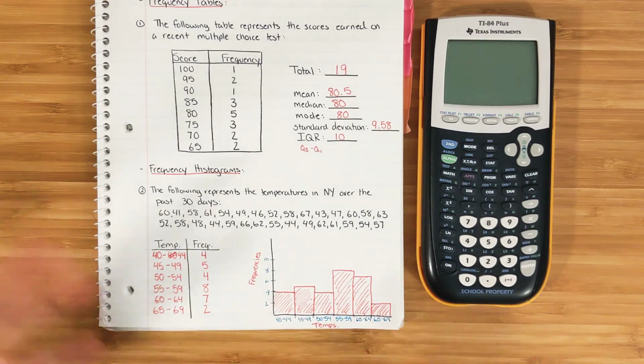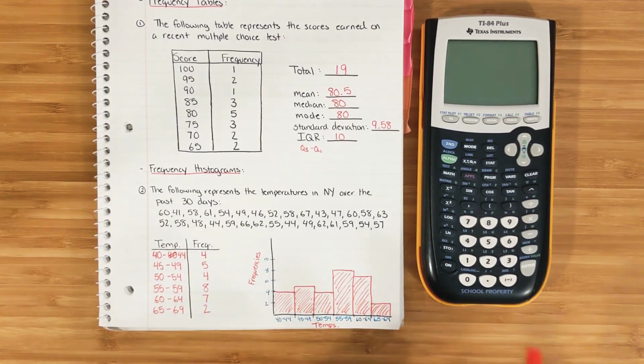Now, hand in hand with frequency tables, the good thing about frequency histograms is we can very easily see the distribution, whether everything is all clumped up on one side or if it's relatively normal or symmetrical.